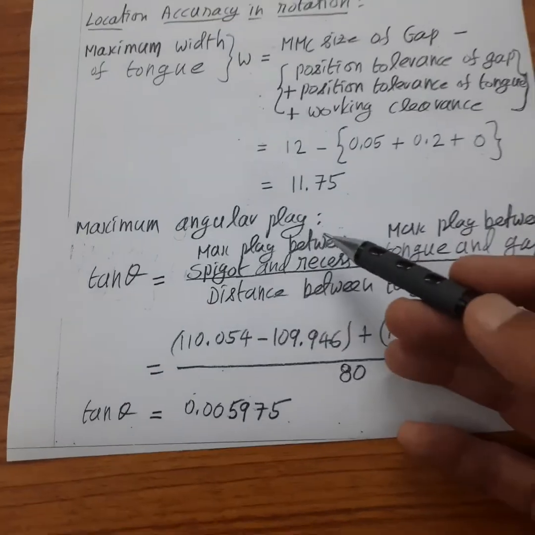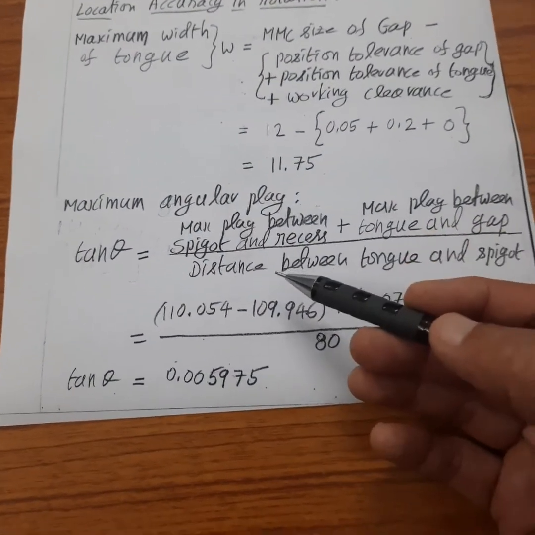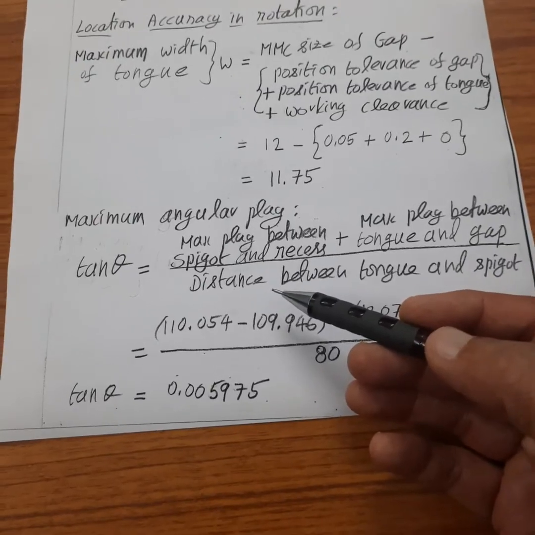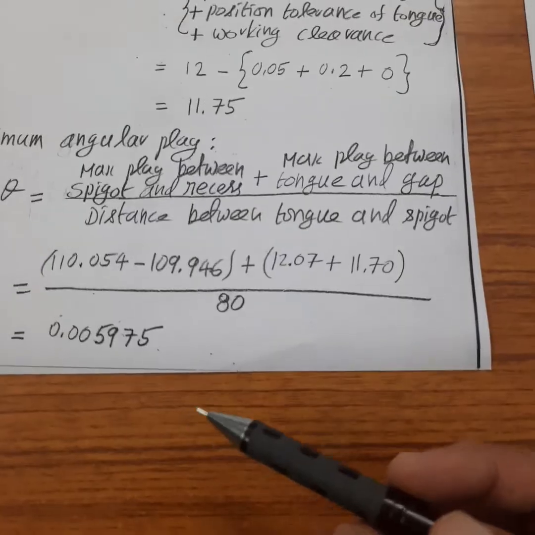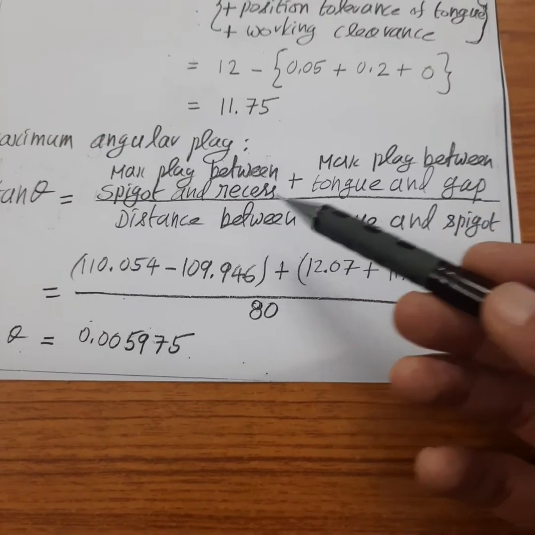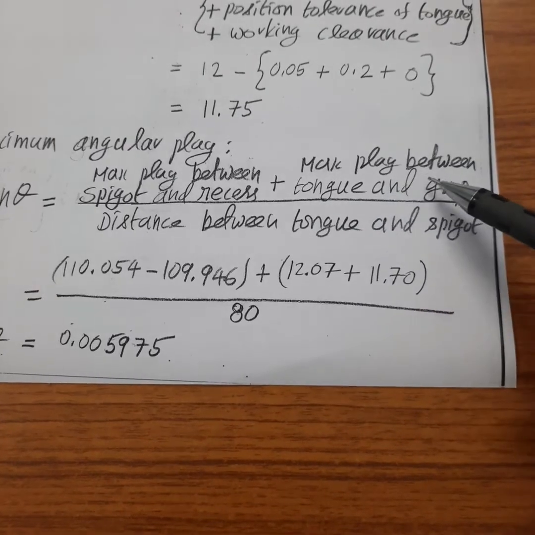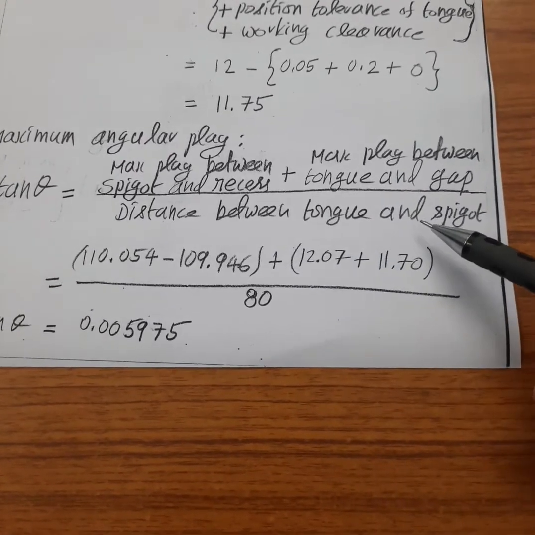That is called the maximum angular play. The maximum angular play is arrived at considering the various clearances between the spigot, recess, tongue and gap. So tan theta is equal to the maximum play between spigot and recess plus the maximum play between tongue and gap, divided by the distance between tongue and spigot.